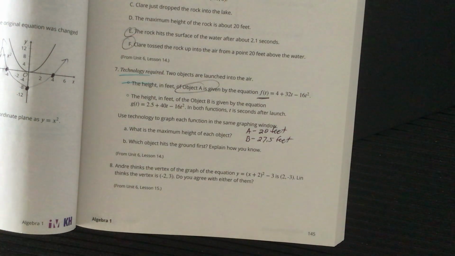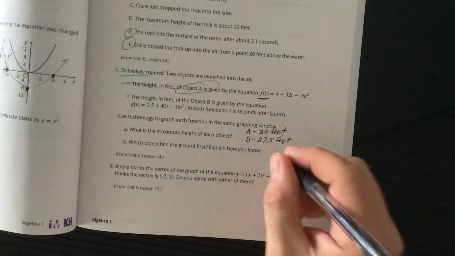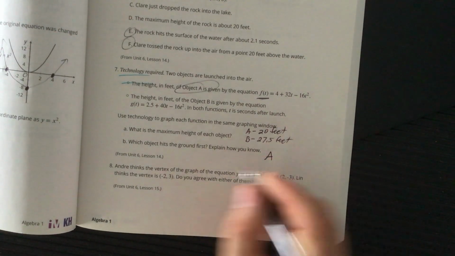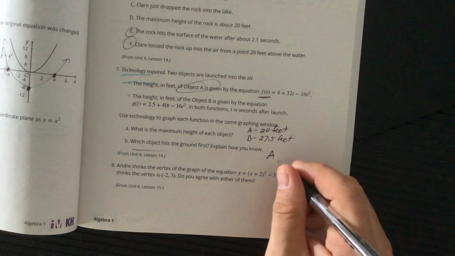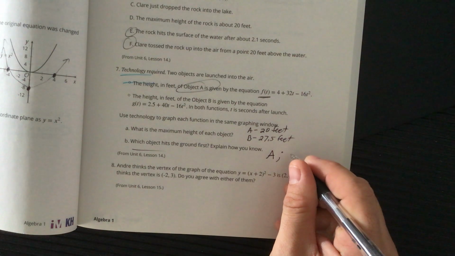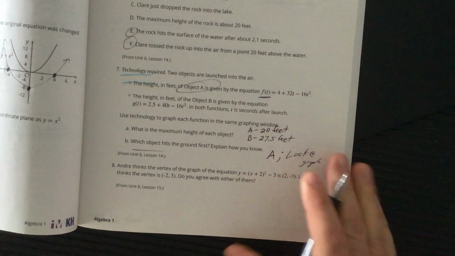Which object hits the ground first? A. Object A. It does say which object. So it should be A or B. How do you know that? Because it reaches its maximum first, and you can just look at the graph. Yeah. Looked at the graph. Fine.